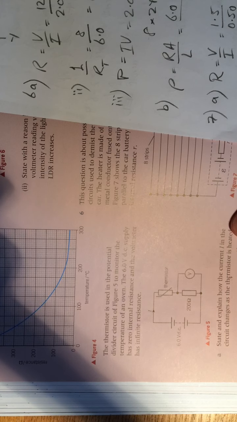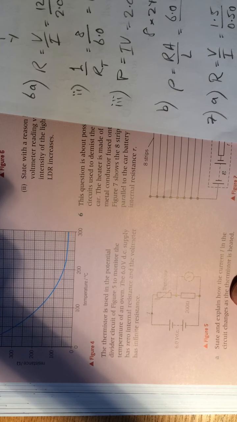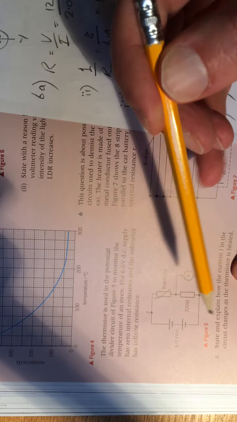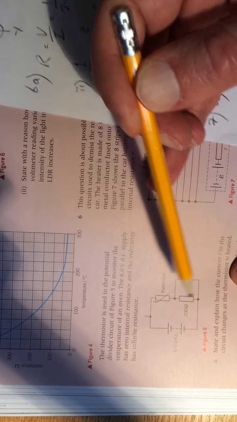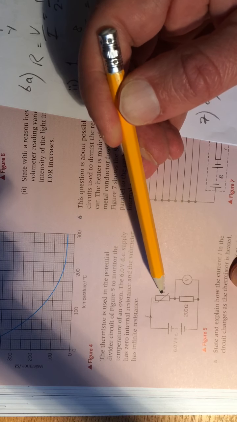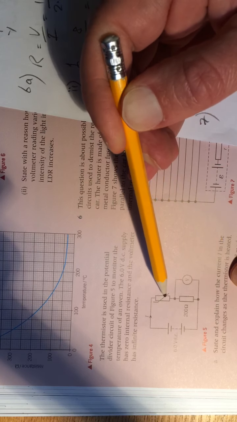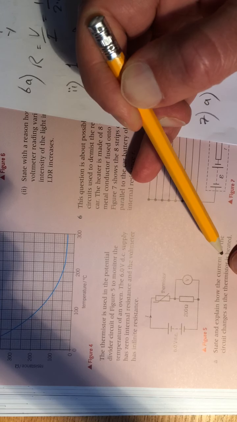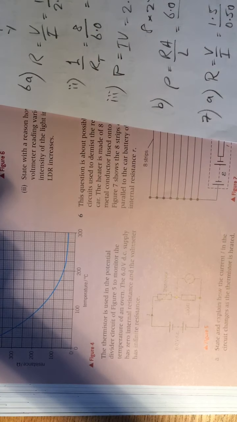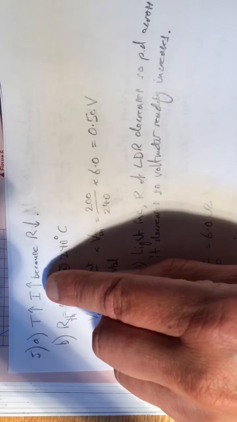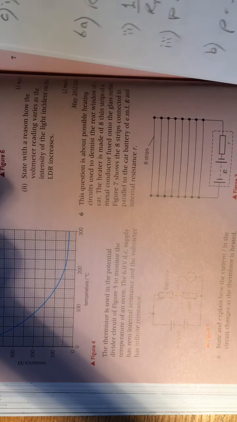State and explain how the current in the circuit changes as the thermistor is heated. Right, so what we say is, as the temperature increases, the resistance of the thermistor decreases. If the resistance of the thermistor decreases, the current in the circuit will increase. 3 marks. What did I write? Let's have a look. Temperature increases, the current increases because the resistance decreases. I didn't write it, I just cheated.